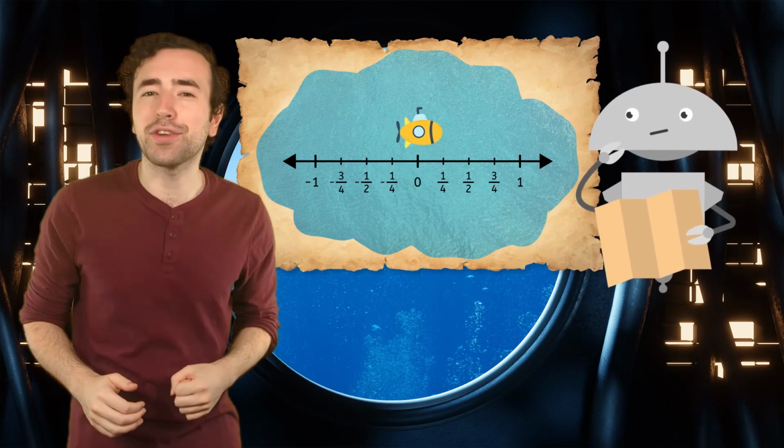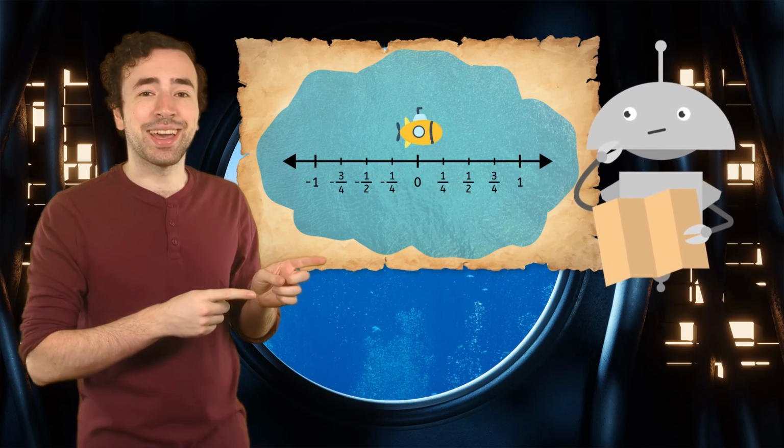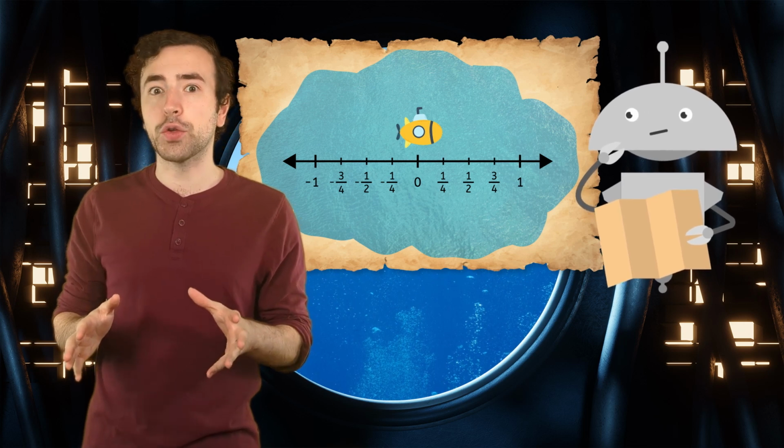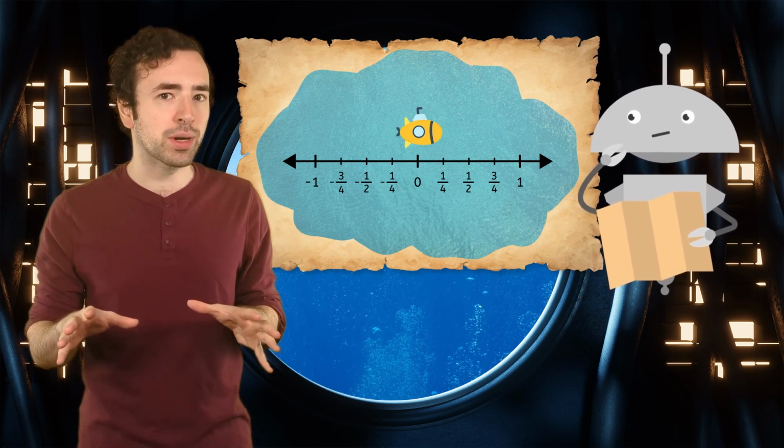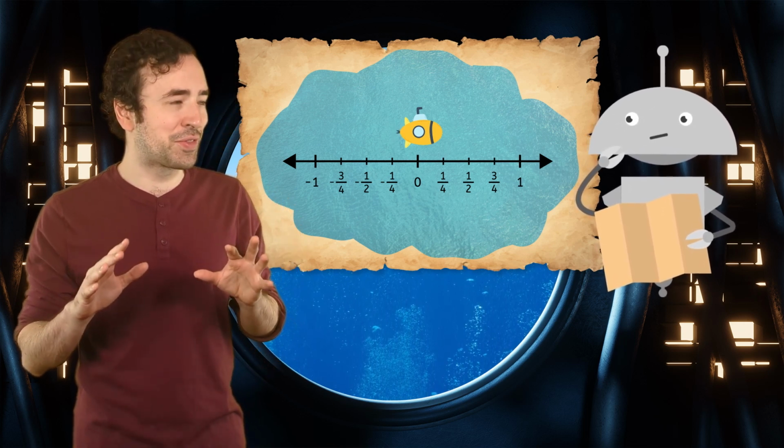Ahoy, nautical navigators! It's Justin and Mia again, and this time we found some other even cooler maps on board. It looks like there's some treasure to be found around here.